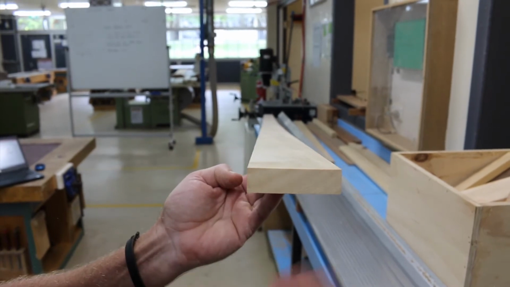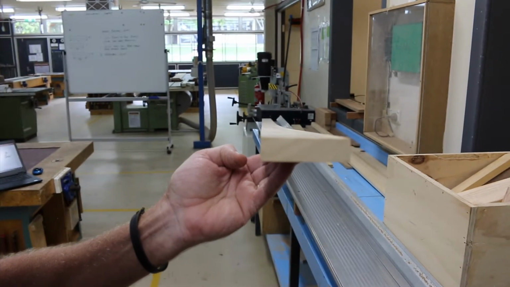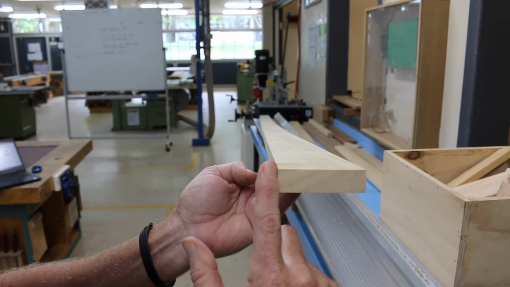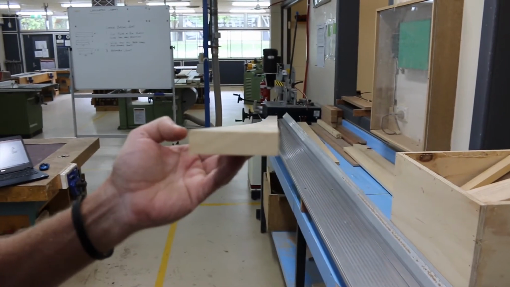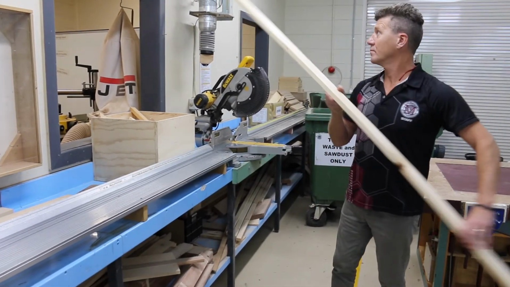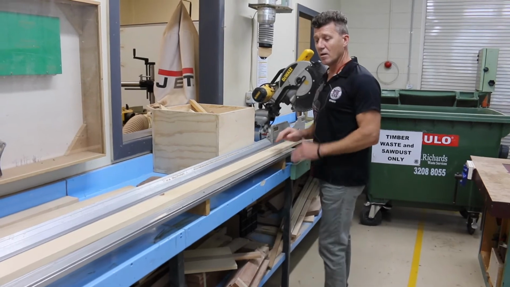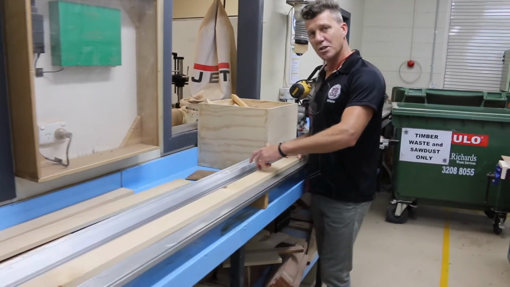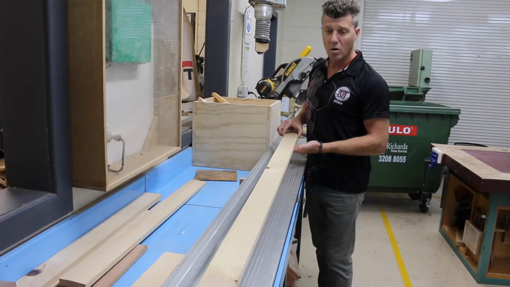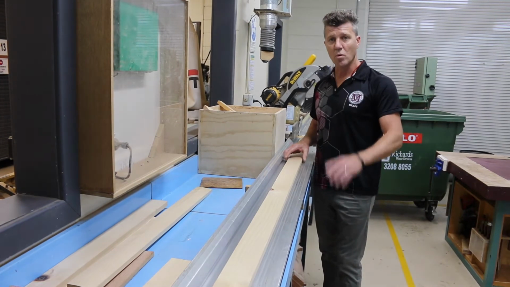So I'm going to have to turn this piece of timber around because I want the high side of the bow of the face down on the table. I want the high side, which is here, the bow on the edge, against the fence. So I'll turn it around. Now I have the high side of the bow on the edge, the length of the edge, against my fence, and I've got the high side of the bow along the length of the face down on the table. Super important.